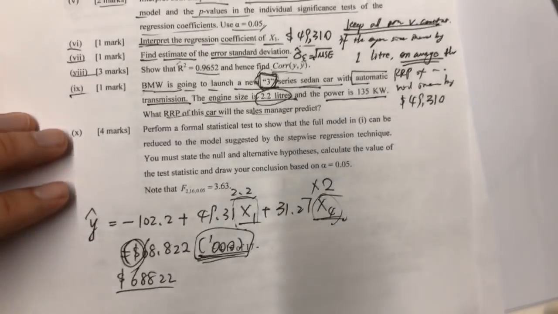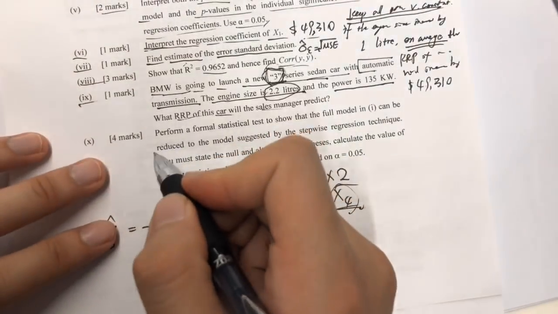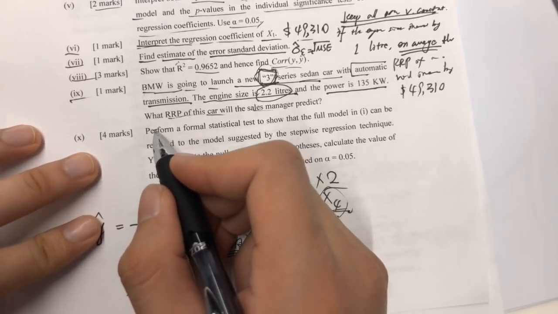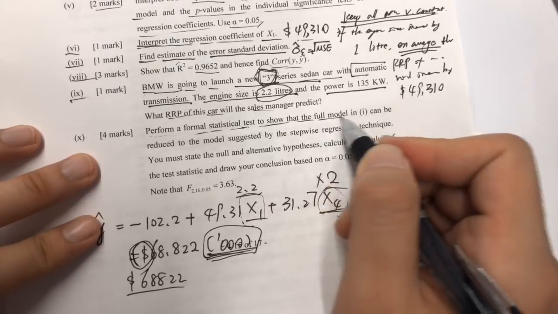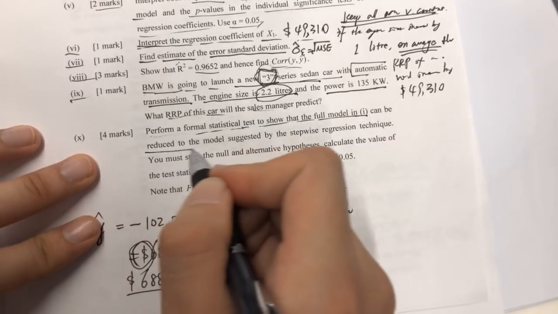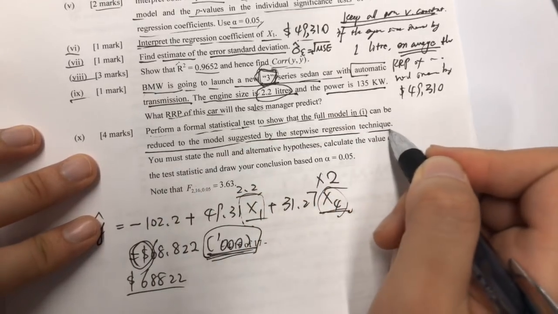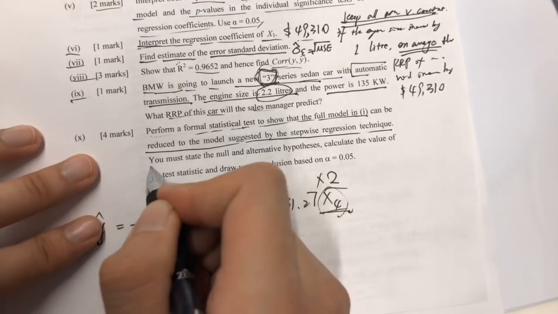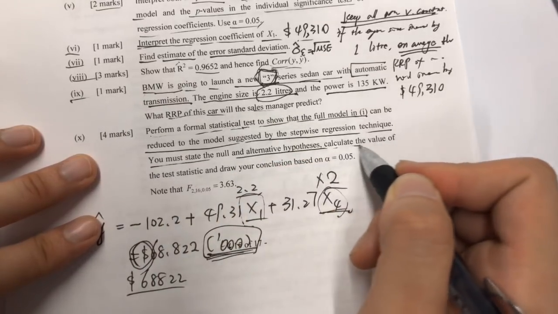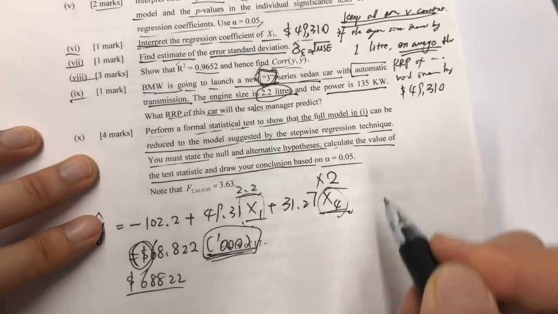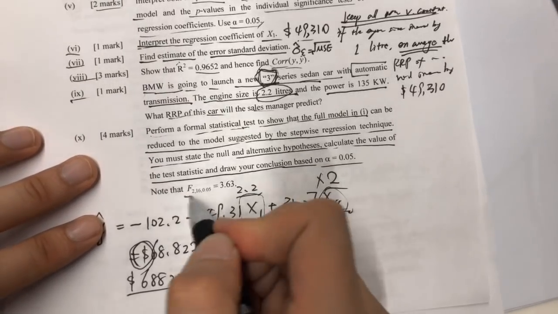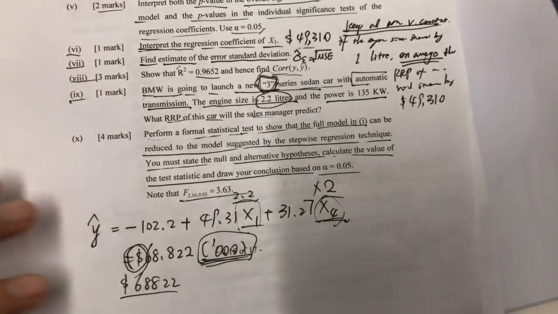Now question 10. Perform a formal statistical test to show that the full model in 1 can be reduced to the model suggested by the stepwise regression technique. You must state the null and alternative hypotheses, calculate the value of the test statistic, and draw a conclusion based on alpha equals 0.05. And the F value is given here.